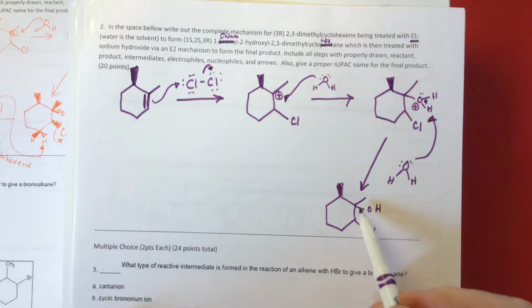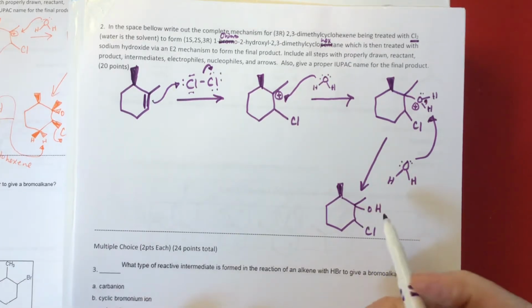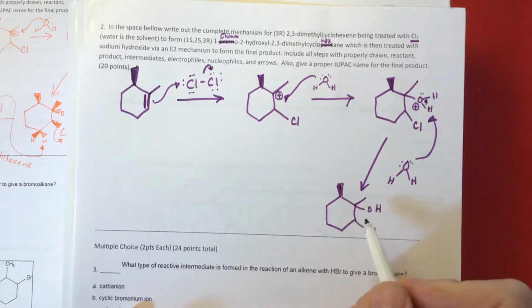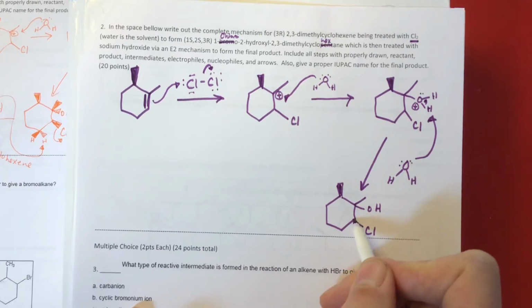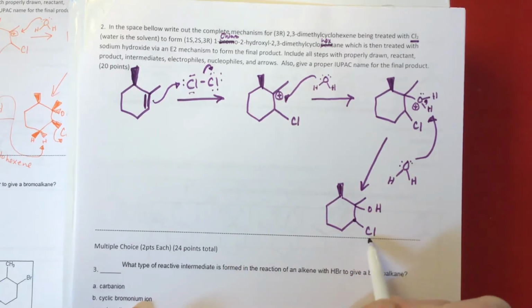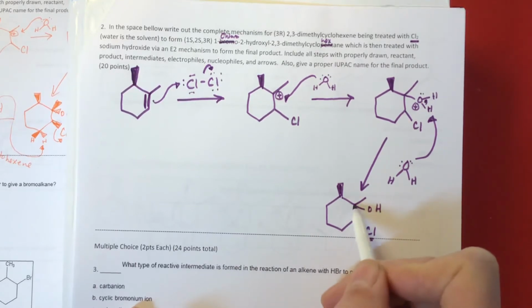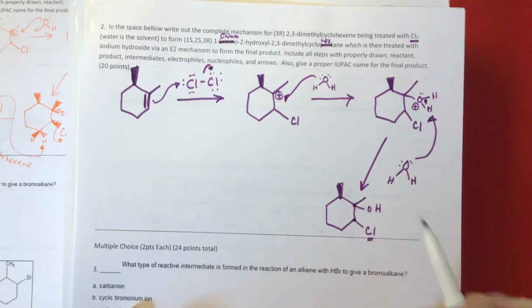So let's double check to make sure that is true. If I were to rename this, I would put number 1 here since it's got my chlorine, and then I would number it this way. So 1, 2, 3.